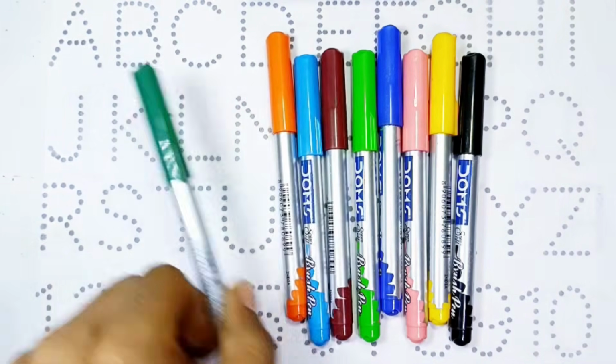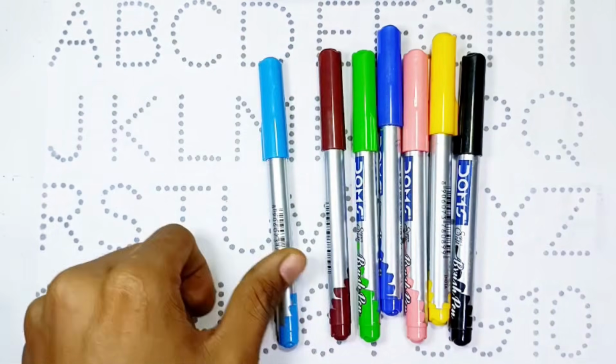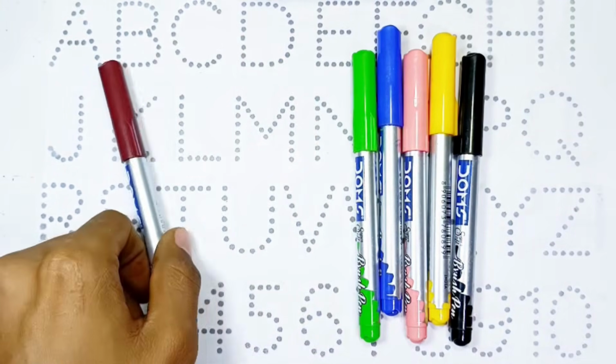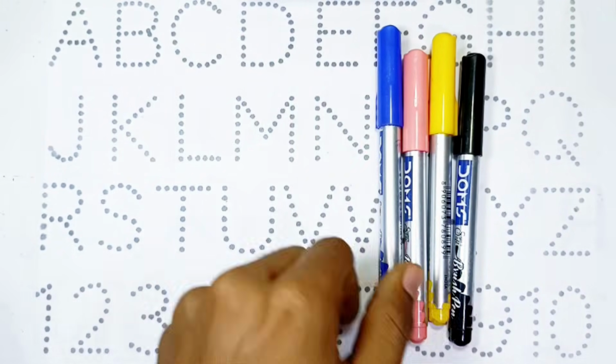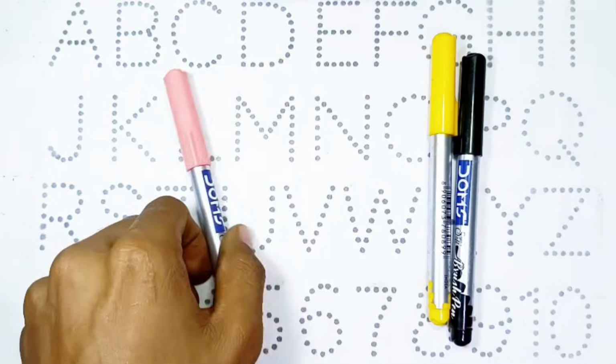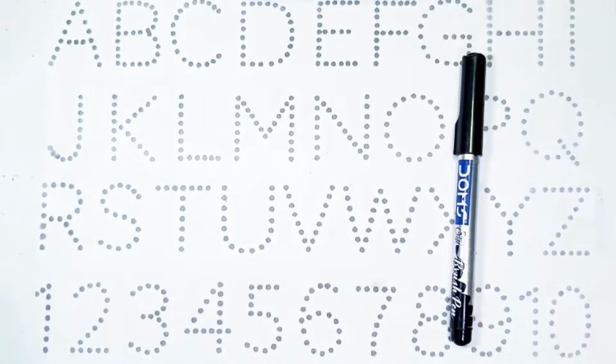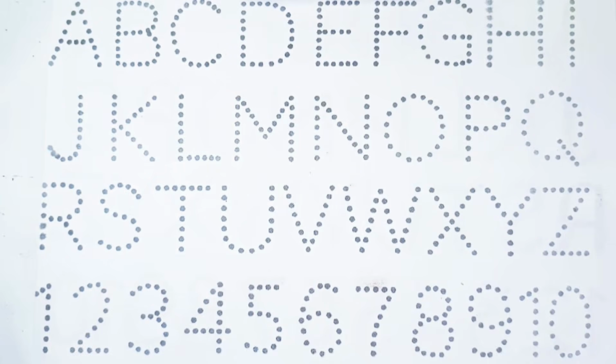Red color, purple color, green color, orange color, sky blue color, brown color, light green color, blue color, light pink color, yellow color, and black color. So it's now you draw A.